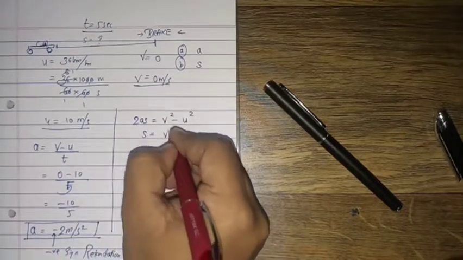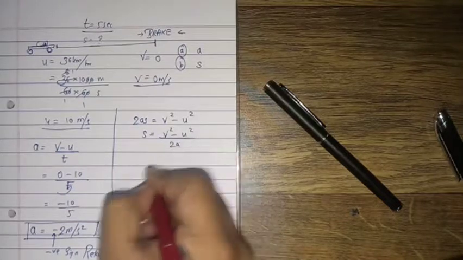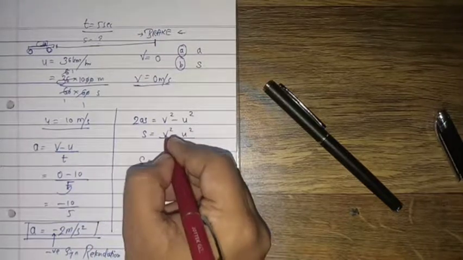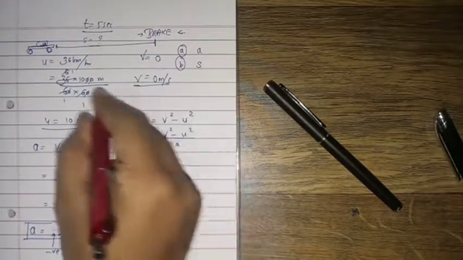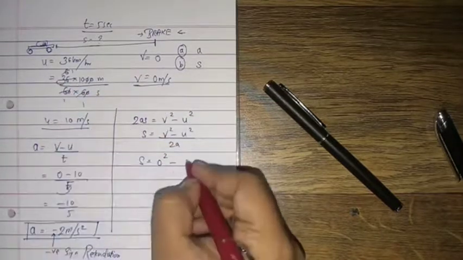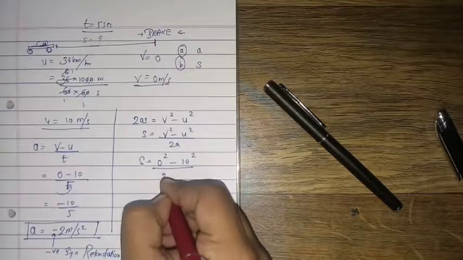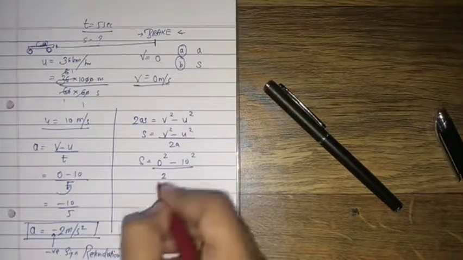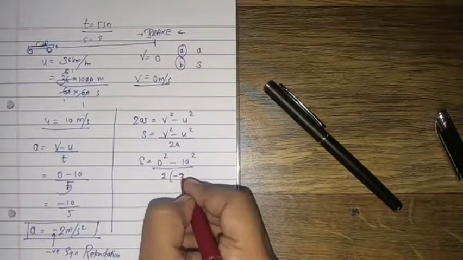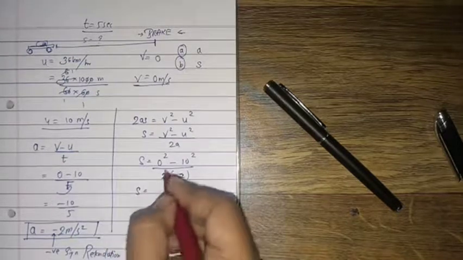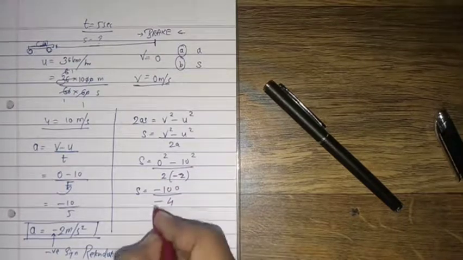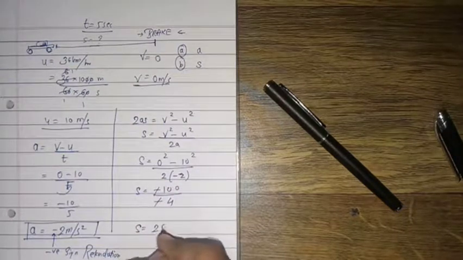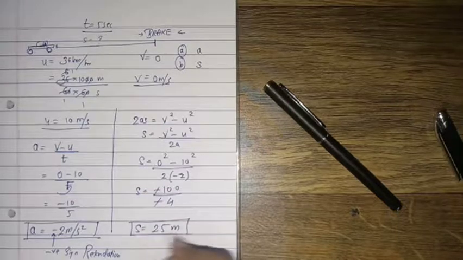So s equals to v square minus u square upon 2a. So s equals to v square, what is v square? 0 square. What is u square? u is 10, so 10 square, upon 2 into a, which is minus 2. So s equals to minus 100 upon minus 4, s equals to 25 meter. Simple, right? Hope you got it.